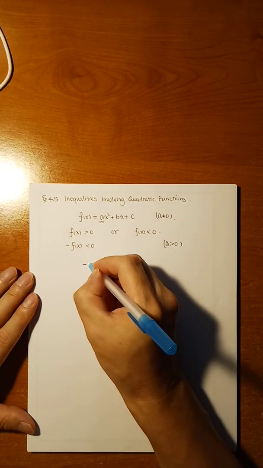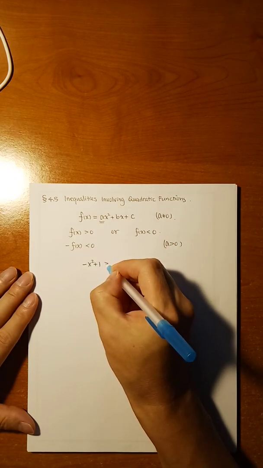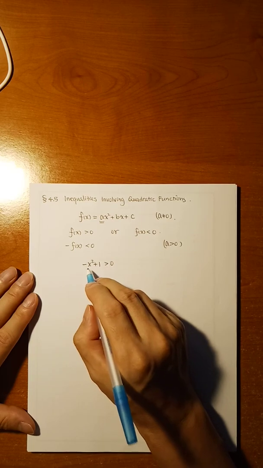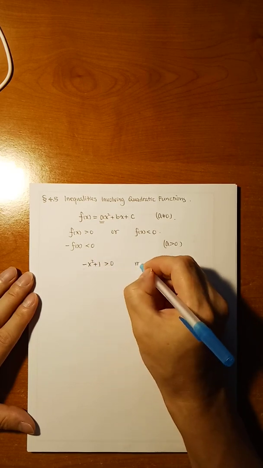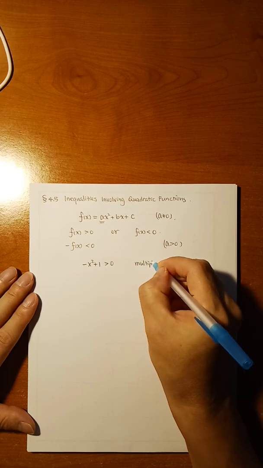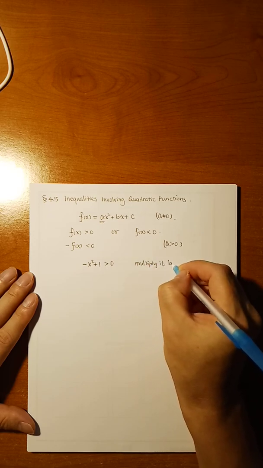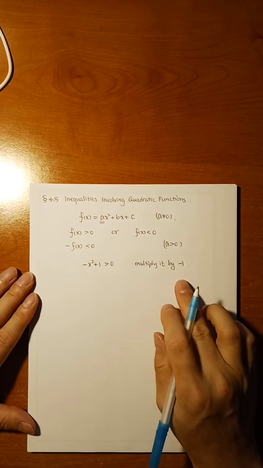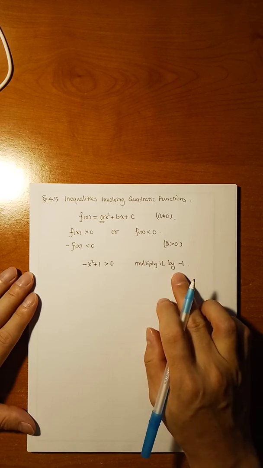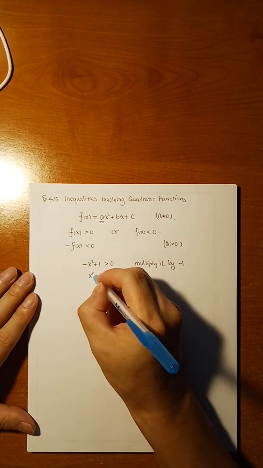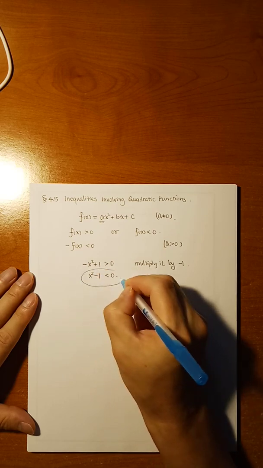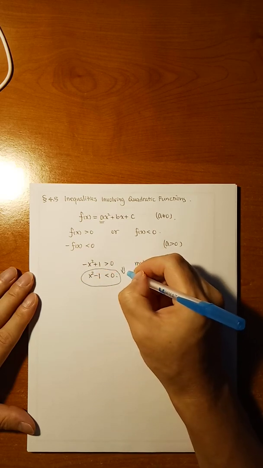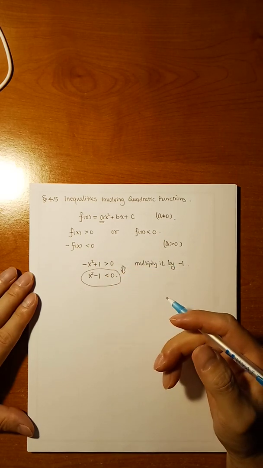And if you have an inequality with a negative leading coefficient, for example, you have this case, you're going to multiply this inequality by -1. We transform it to be x squared minus 1 less than 0, and we will study this inequality. These two inequalities are equivalent.